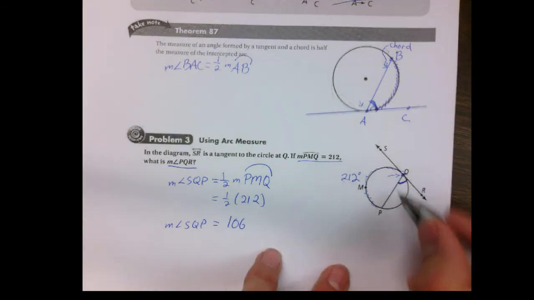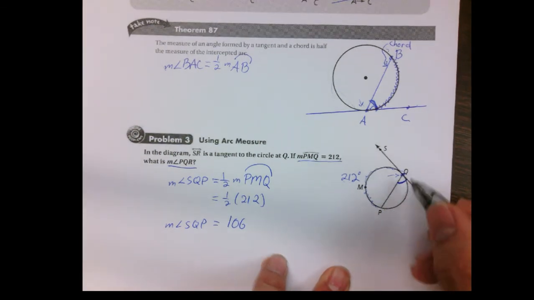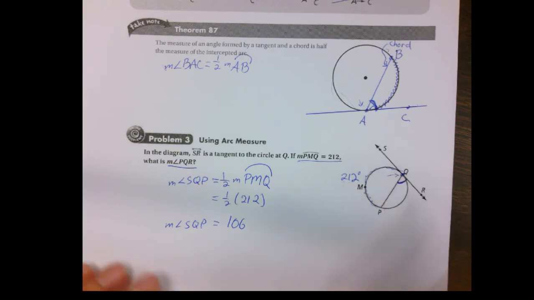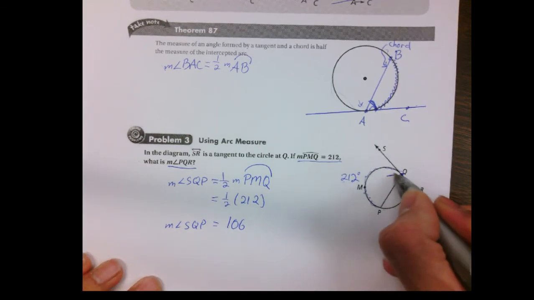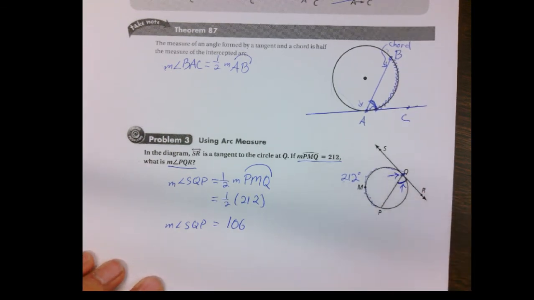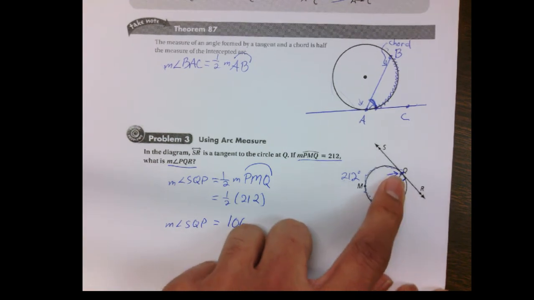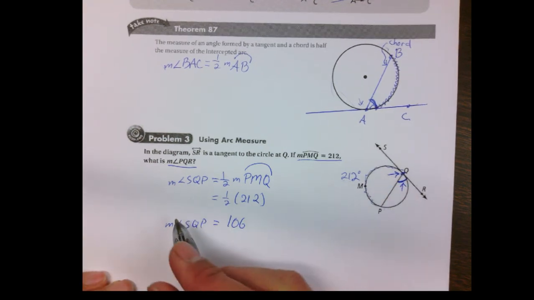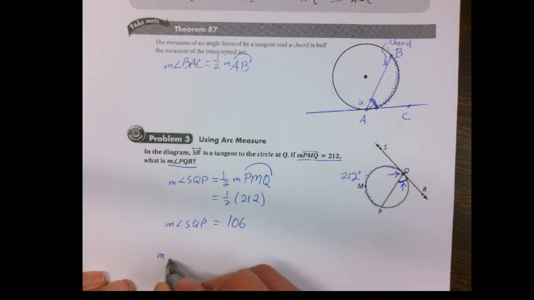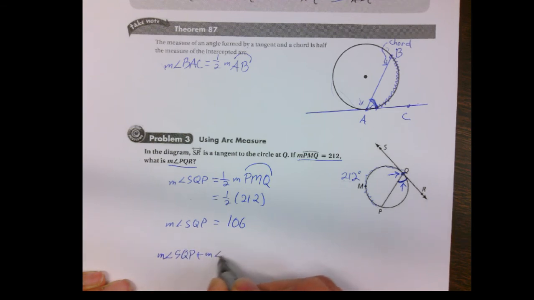And now, we can do a similar thing on this side, but you know what fact I'm going to use? I'm going to use the fact that this angle and this angle, they're adjacent, and their sum is 180 degrees, so they are a linear pair. So measure of angle SQP plus measure of angle RQP equals 180 degrees.